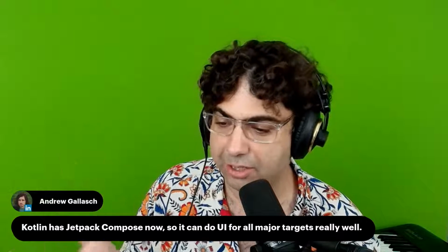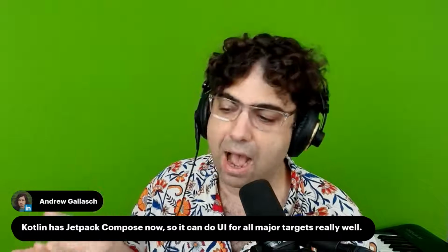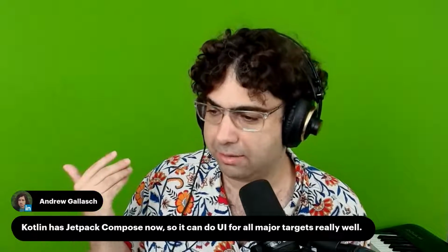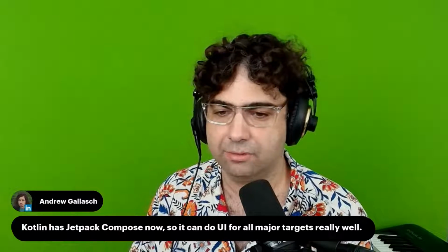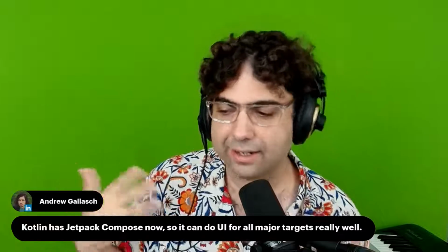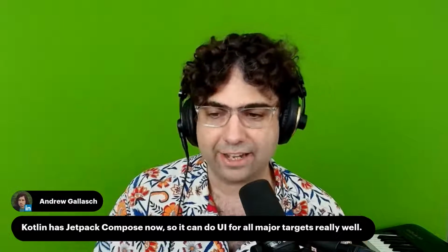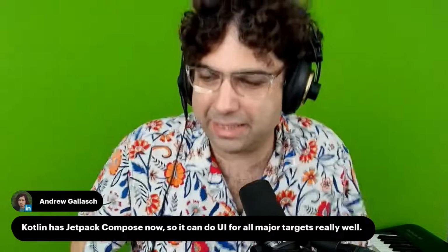And it's the same with Kotlin, right? Like you mentioned, Kotlin has Jetpack Compose, so it can do UI for the major targets. Again, I would need to see. I don't think I've ever seen a Windows app written in Kotlin. Definitely, there are no plugins written in Kotlin, because plugins have specific requirements on windowing and other handling. So there would need to be a very mature layer where everything works for somebody to switch languages.